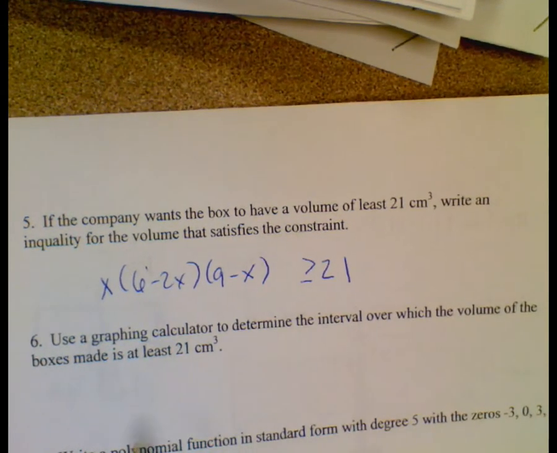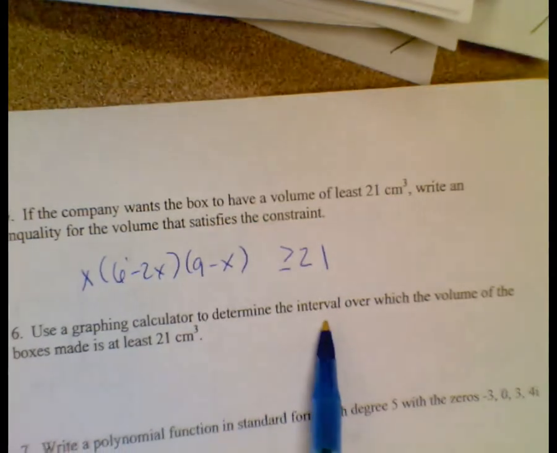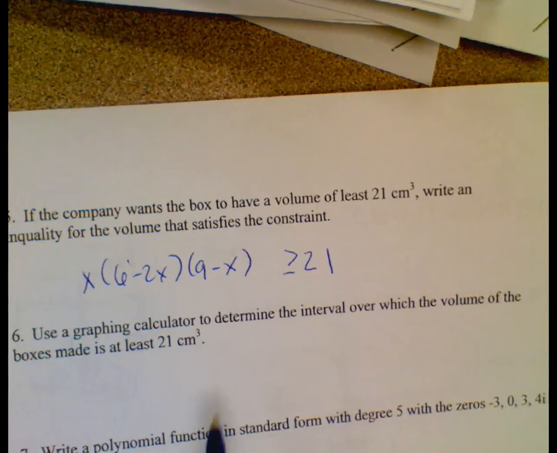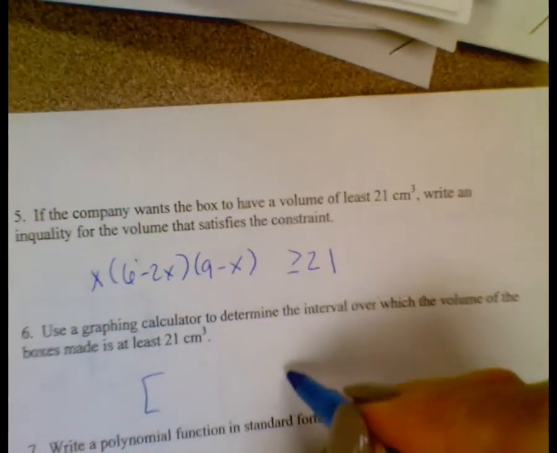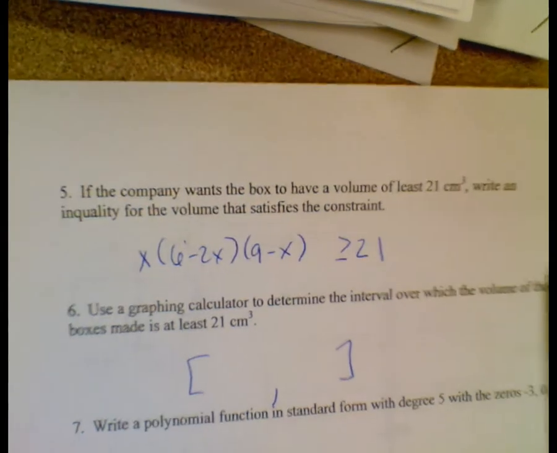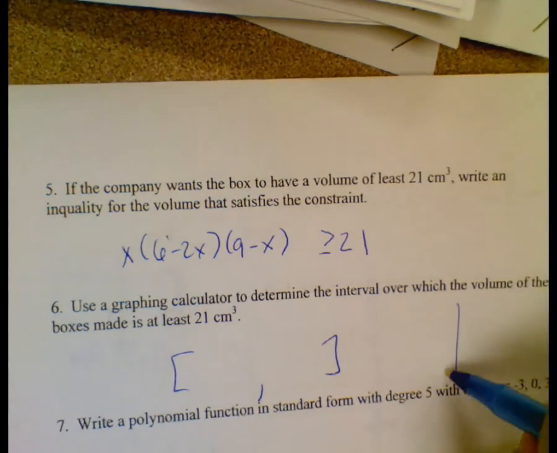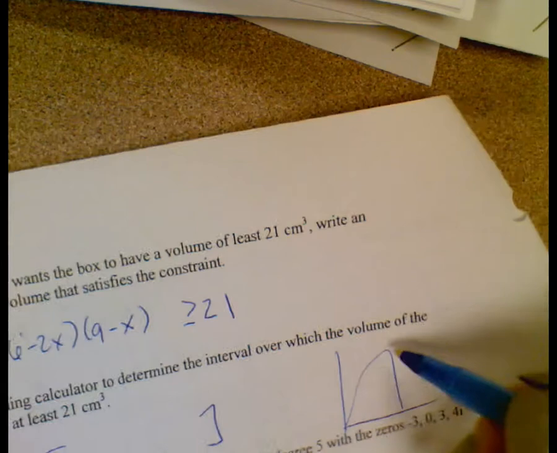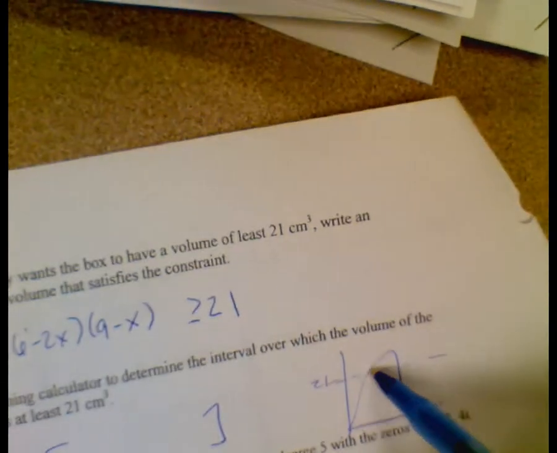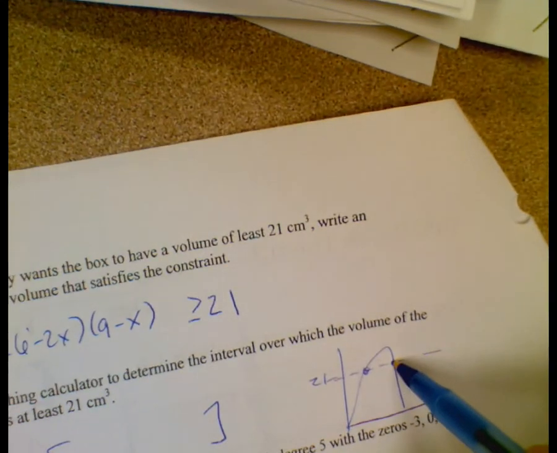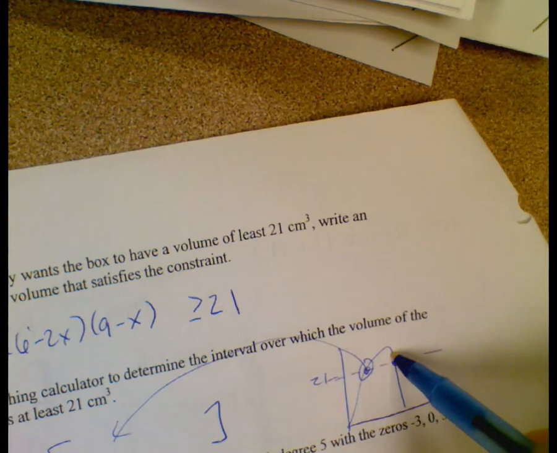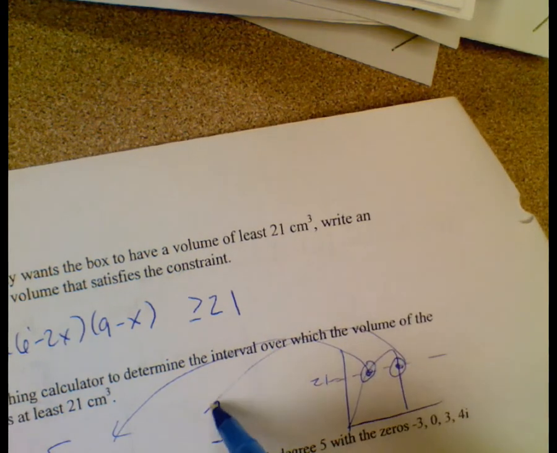So that one's done. Use a graphing calculator to determine the interval over which the volume of the box is at least 21. So there's going to be two answers here, an interval from here to here. What we're going to do is use our graphing calculator. You're going to try to figure out where 21 is right here. And we're going to find this point and this point. Whatever the x-coordinate of this is goes here, and whatever the x-coordinate of this is goes here.